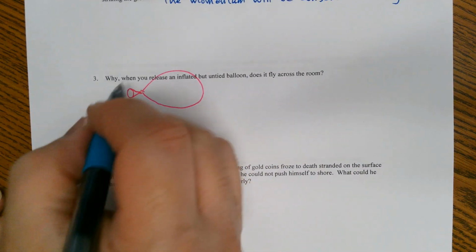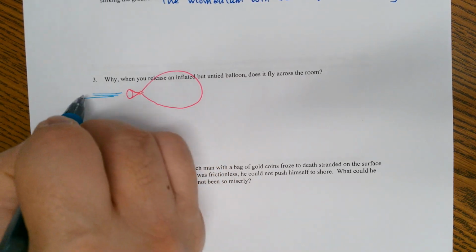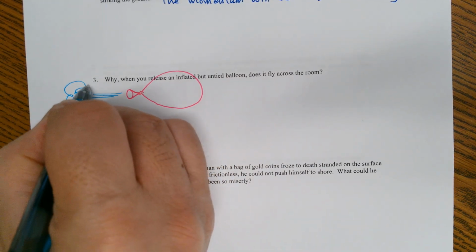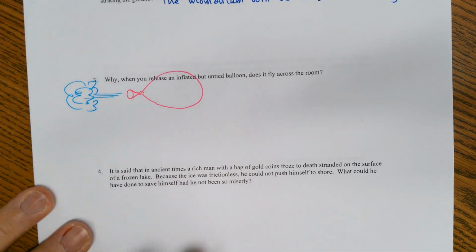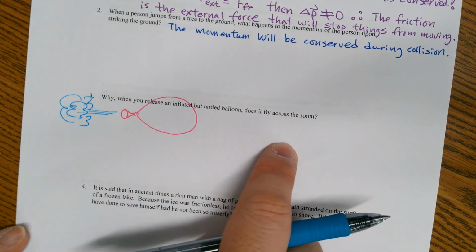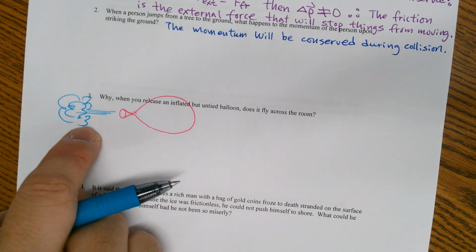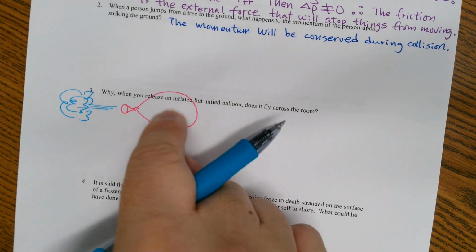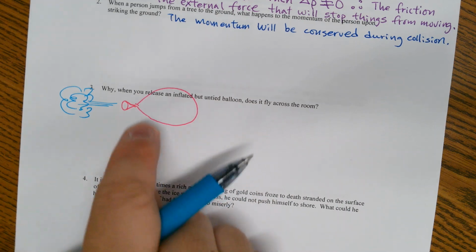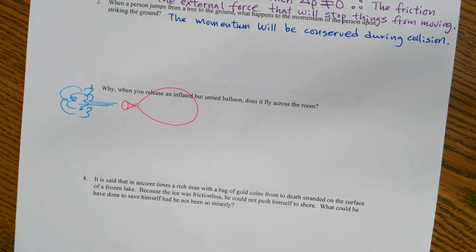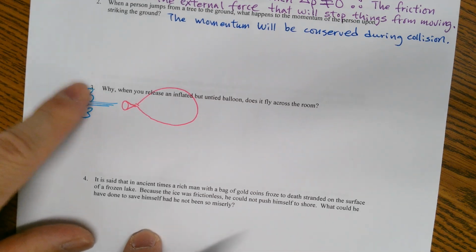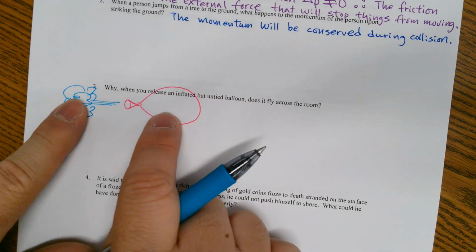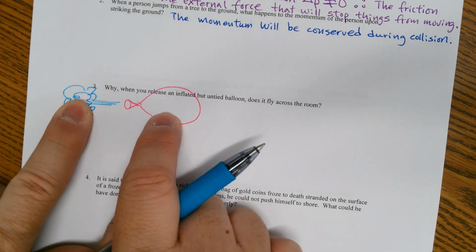what happens? Well, the gas that's going to escape from the balloon is going to basically push the balloon forward. But think about the gas as like microscopic bullets being fired by the gun of the balloon. So the balloon basically recoils from that, right? All these microscopic bullets. So think of it as conservation of momentum.